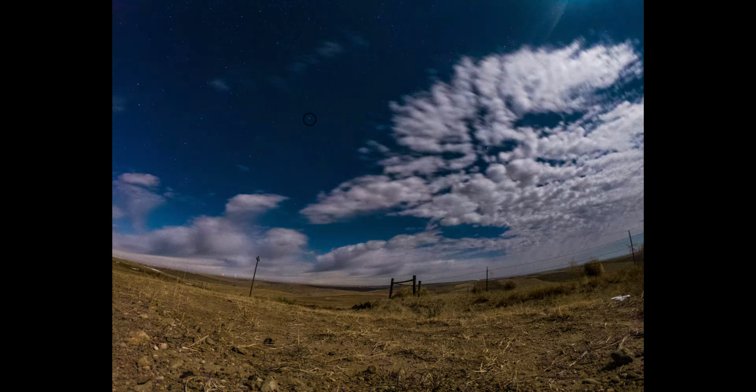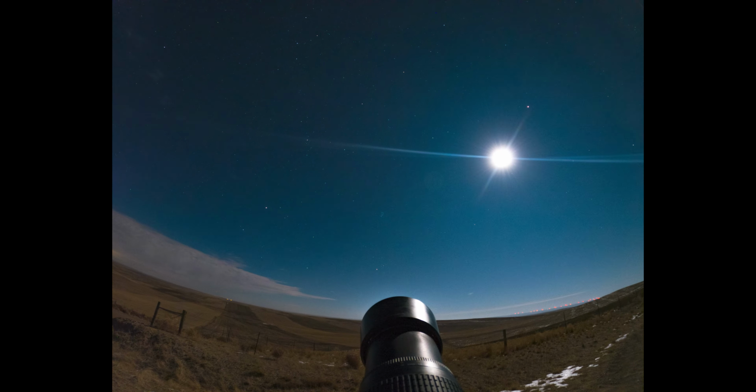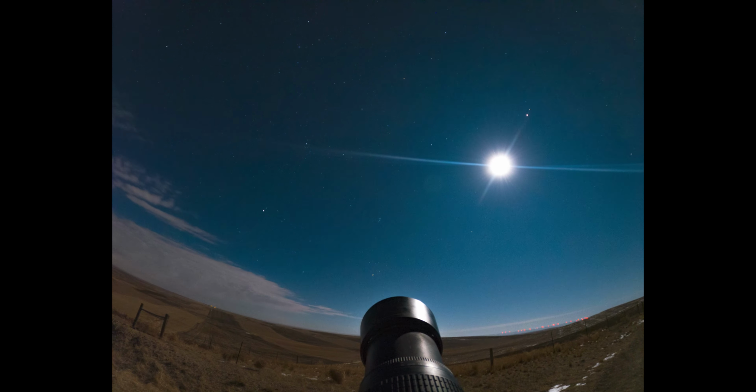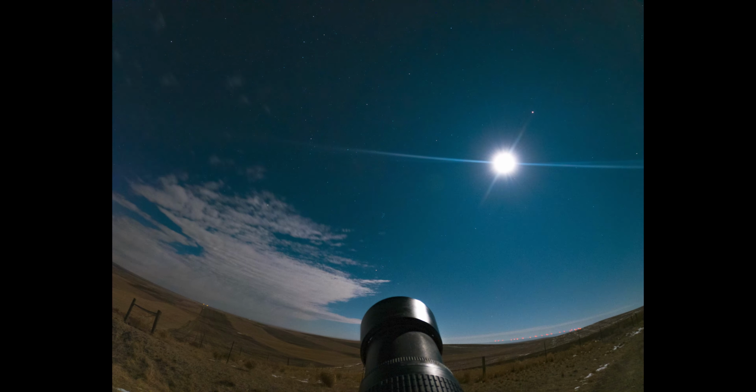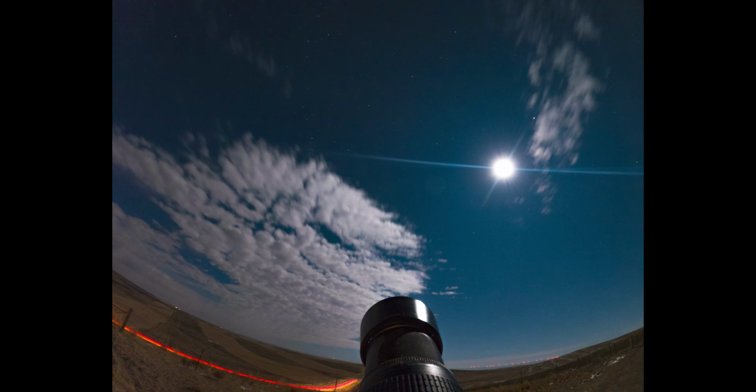Once Polaris was found, the star tracker was aligned, and I mounted my camera onto the star tracker and then used my phone again to point the camera, this time at Pleiades.